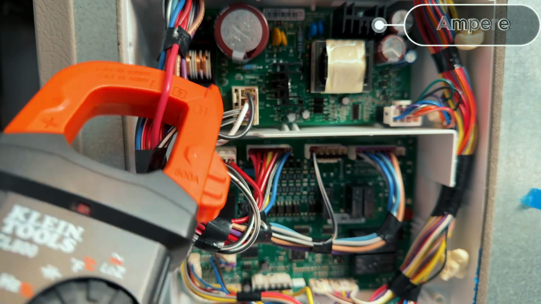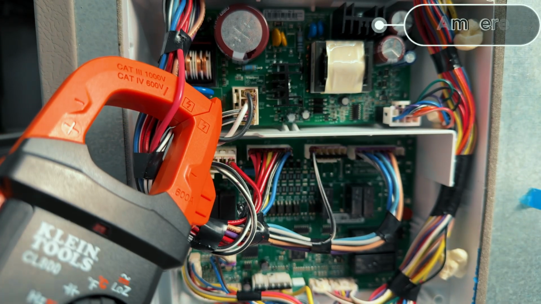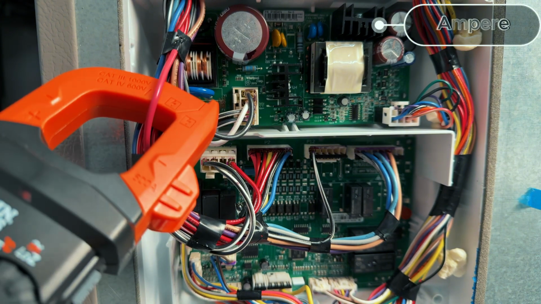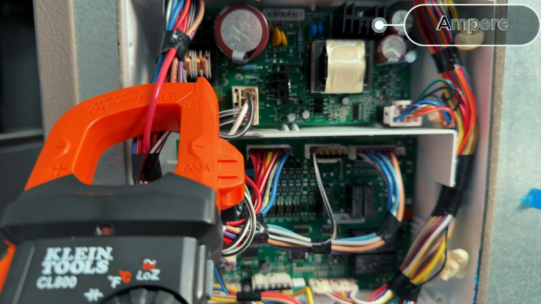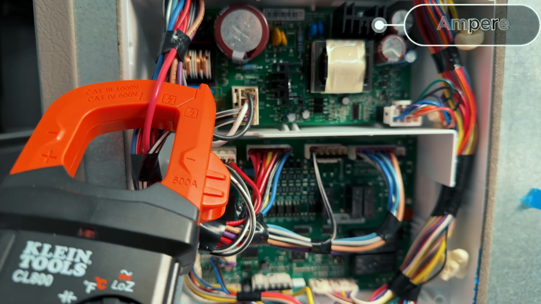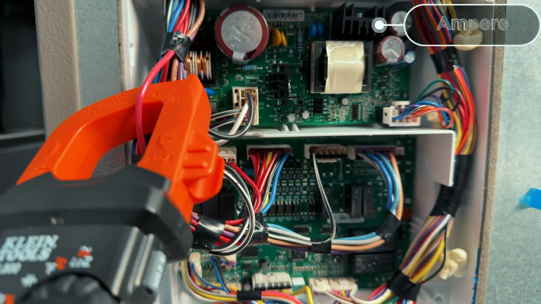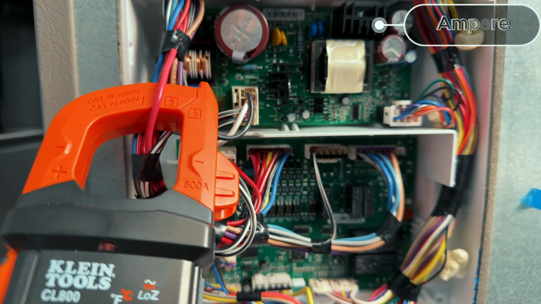There it is. And that's what you're trying to do. So when you're checking amp draw, all you need to do is clamp the wire inside of the clamp here. You want to make sure that you're not clamping multiple wires, and you always want to use your line wire, your power wire, to the load. You don't want to use the neutral or the common side of the load, because that is the return current back to the breaker panel.